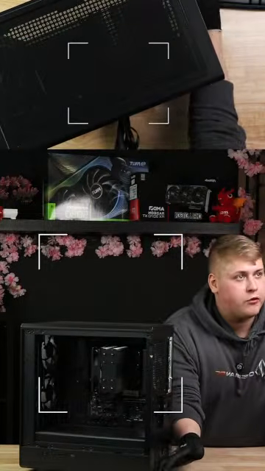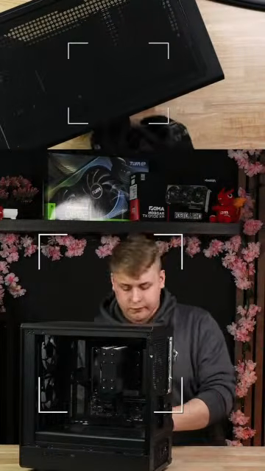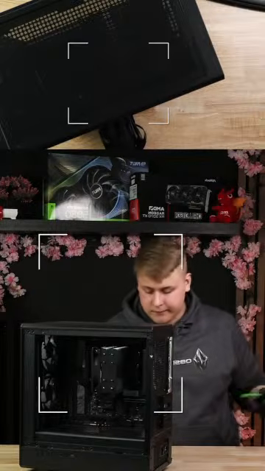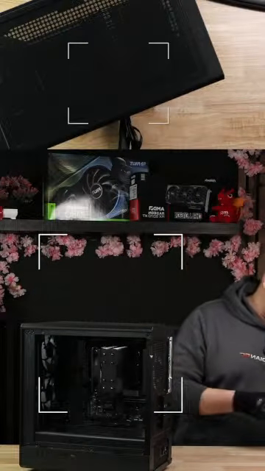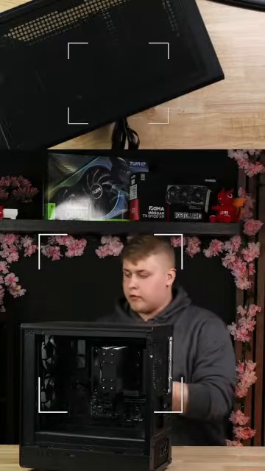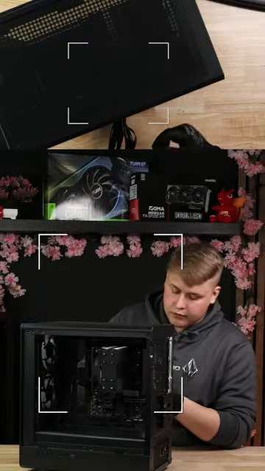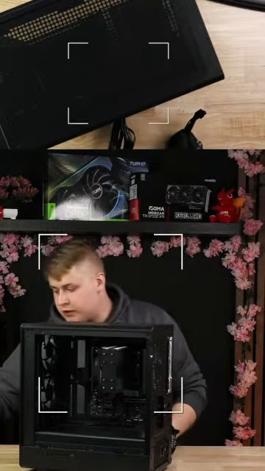Right, let me just make sure you can actually see what's going on. I'm just zip tying the cables at the bottom here. Boom, boom, boom. Right, this is the 8-pin cable for our CPU.